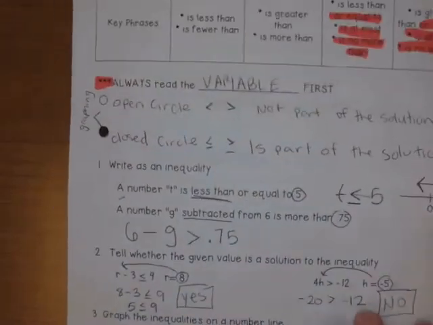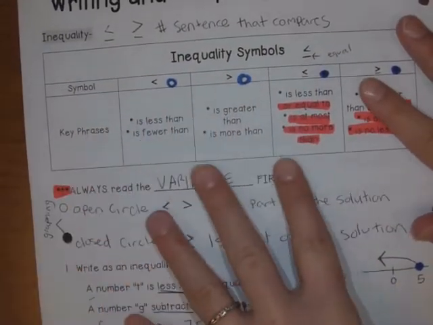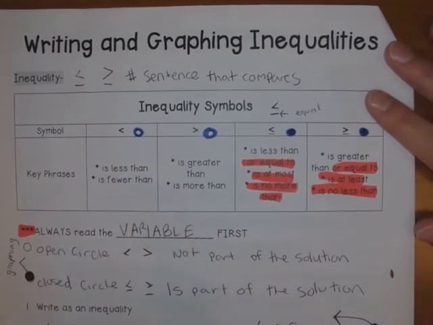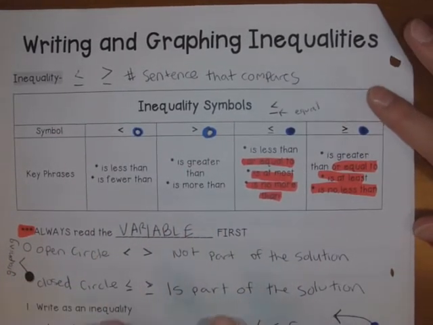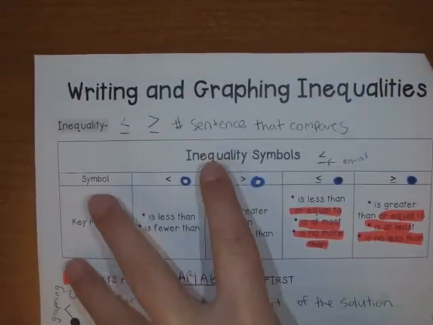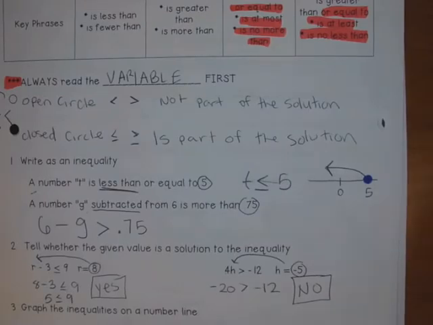Okay? If you notice, there is no pause and try on this, simply because in your assignment, we're going to do a lot of reading and writing inequalities. That's what the focus is, writing and graphing, and that's mostly what we're going to do. Sounds great?